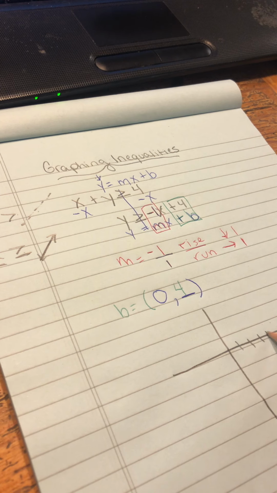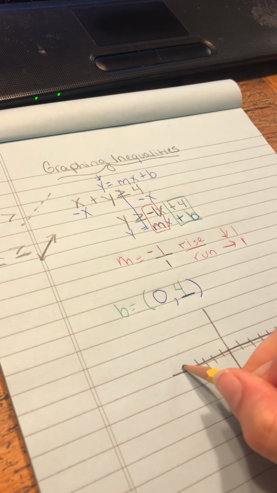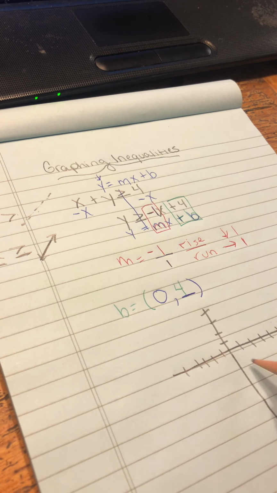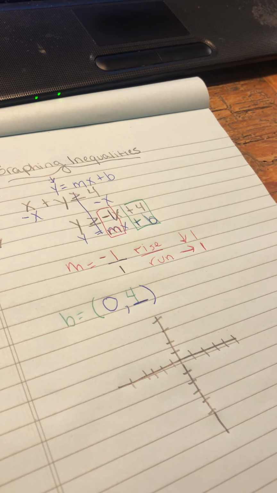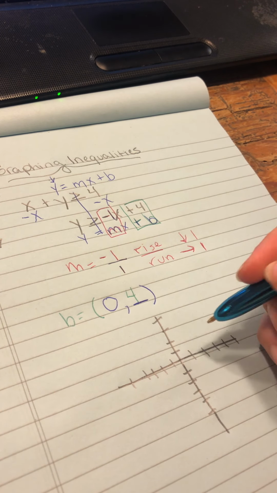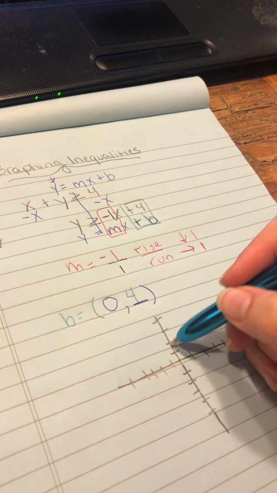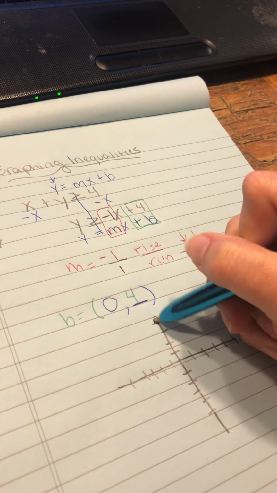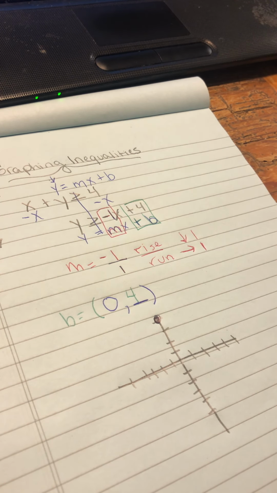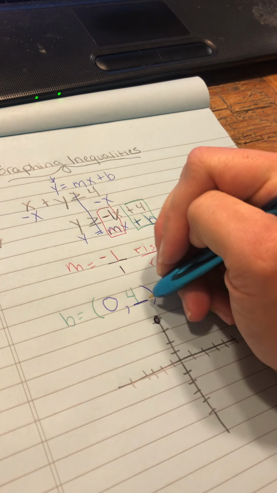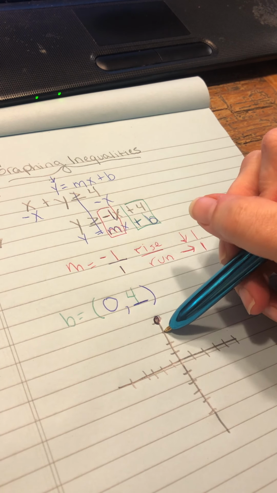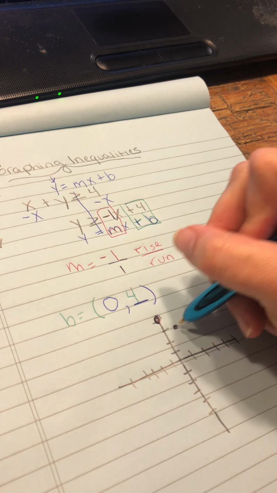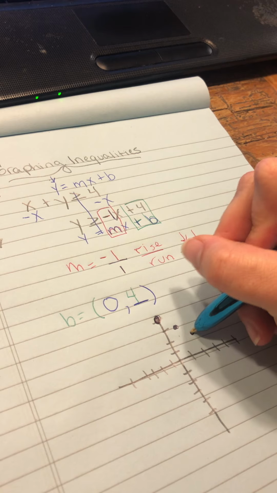So let me go ahead and draw my little graph. Use your imagination. It's supposed to be pretty good, but it's not. All right, so let's graph the one point that we have. Our point is 0, 4. So let's graph 0, 4. 0, 1, 2, 3, 4. So our first point is our y-intercept, because that's what we know. And from that point, we're going to do our slope. Down 1, right 1. Down 1, right 1. We could do this over and over.